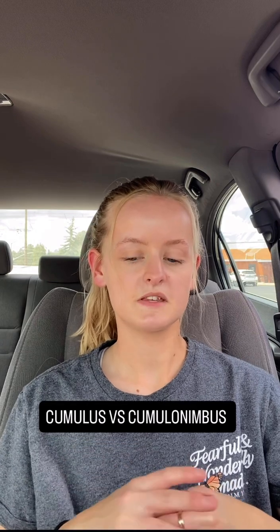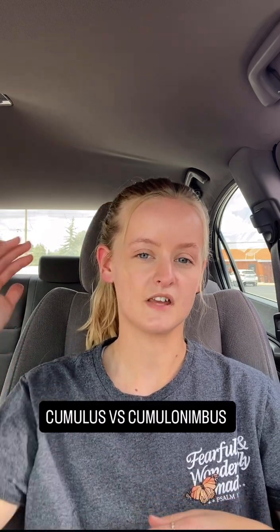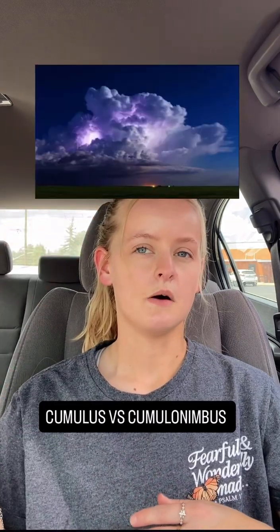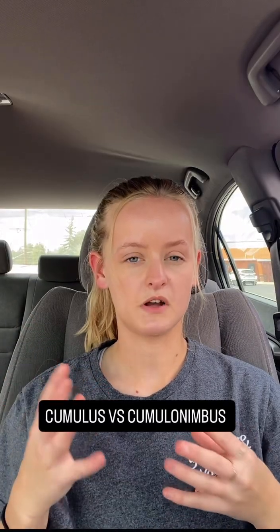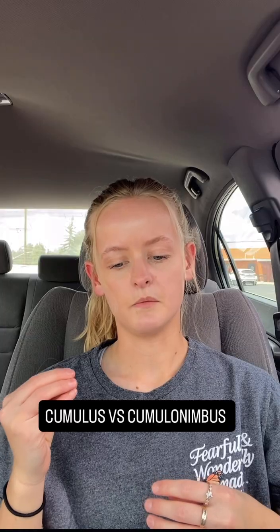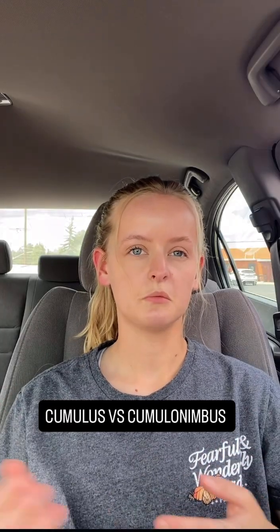snow, all that stuff. The main difference between cumulus and cumulonimbus clouds is just adding nimbus to it. Nimbus means rain. So if you have a towering cumulus cloud, and there's a possibility or a very strong development of rain, then they'll add nimbus to it, and that turns into a cumulonimbus cloud, and there's a possibility for that to turn into a thunderstorm.